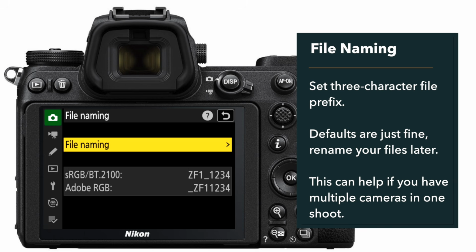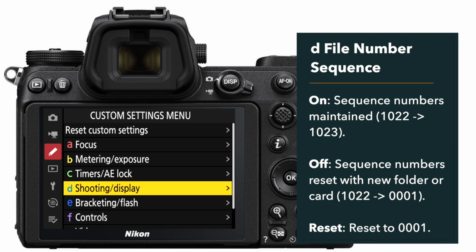If you're just a single camera shooter, a hobbyist general photographer, I'd really recommend just leaving this alone. You can always rename your files later using Lightroom or Capture One or Photo Mechanic or whatever post-processing software you use. Speaking of the file names, there is another related setting.